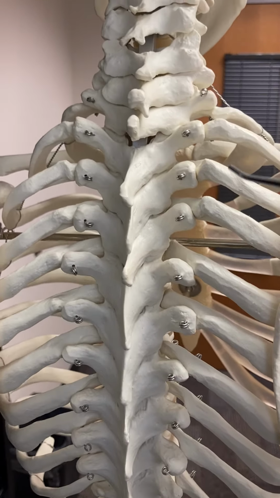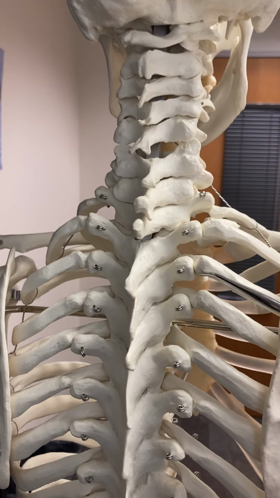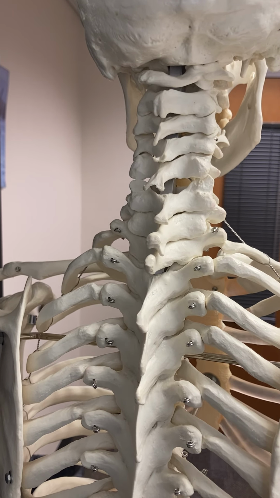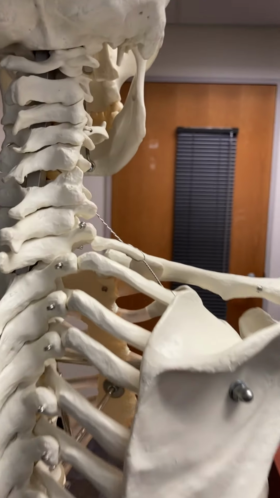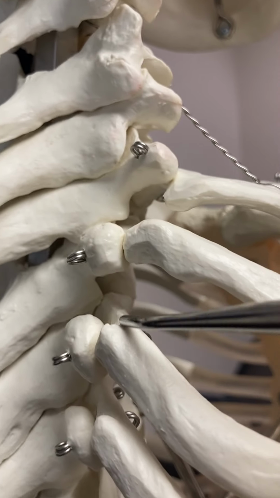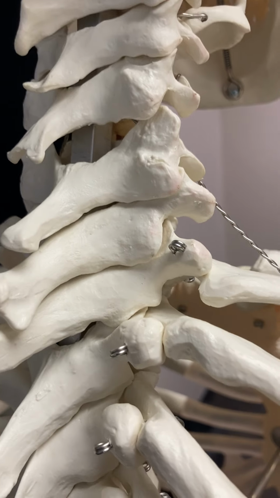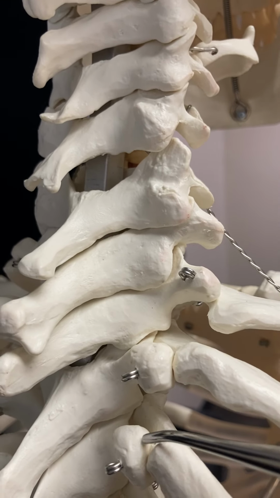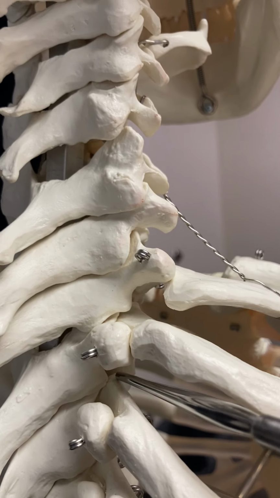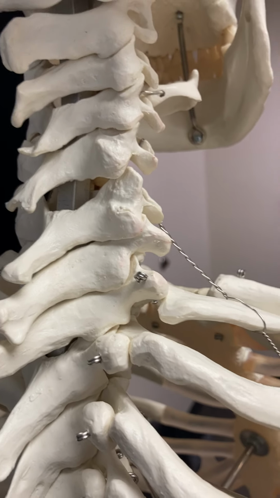So learn to appreciate the connections that the ribs have to these thoracic vertebrae. 12 of them, 12 ribs. So you can see that they come around and they actually connect in two places. They connect on the transverse processes of the thoracic vertebrae, making a little costal facet there, a smooth area. And then they also connect to the body in here. That also has a facet on it that's smooth, an indentation.